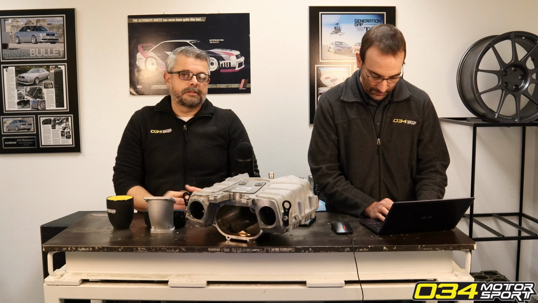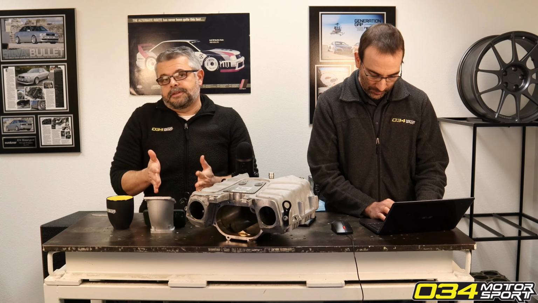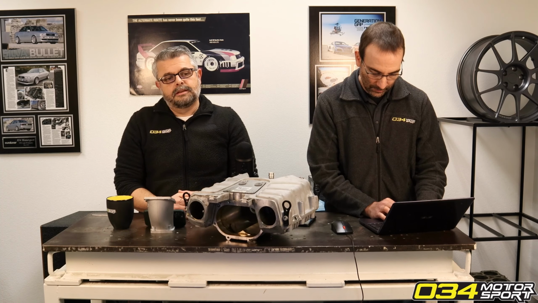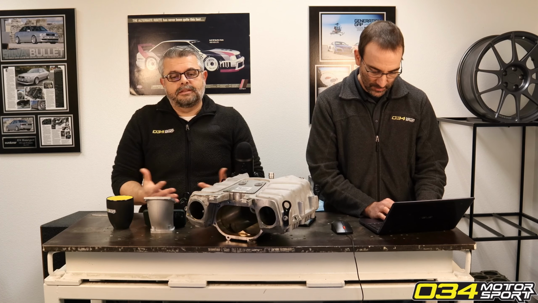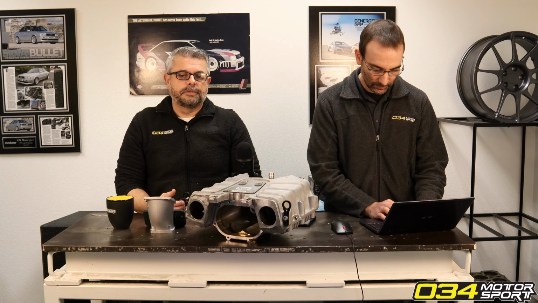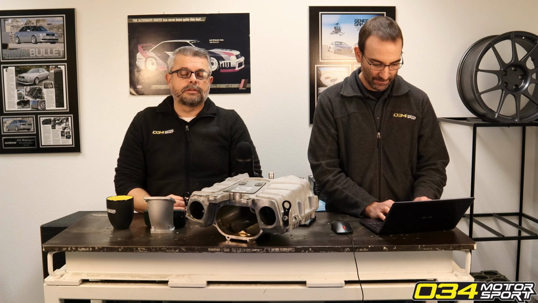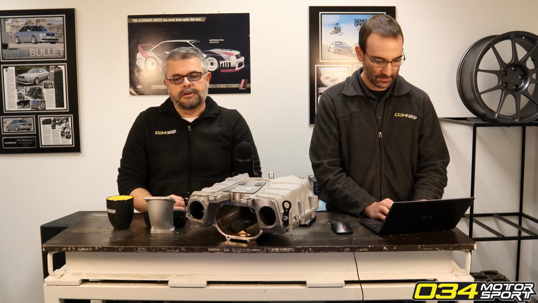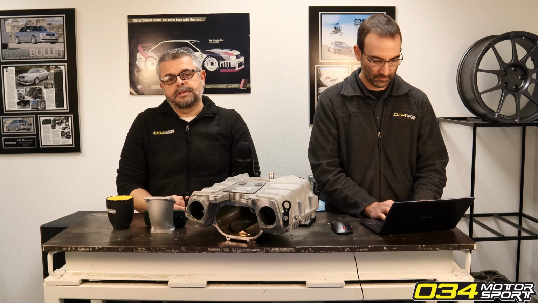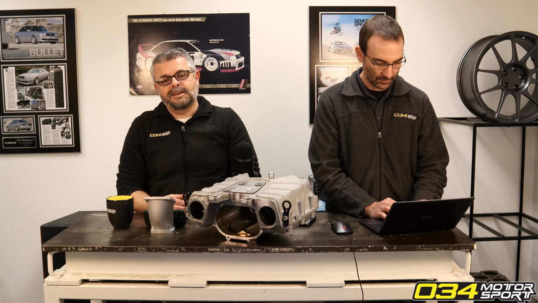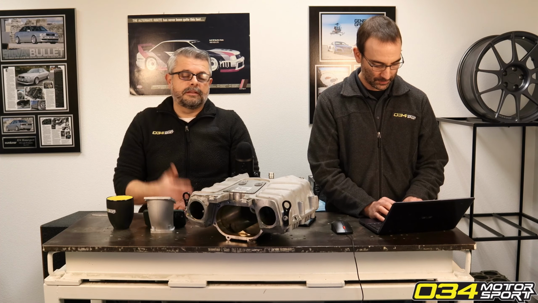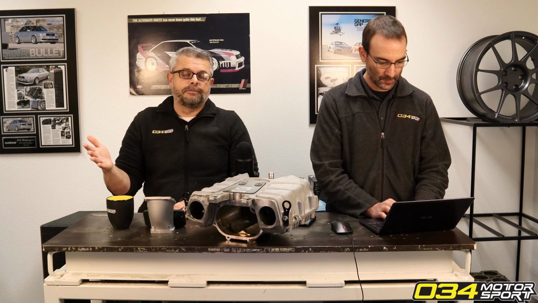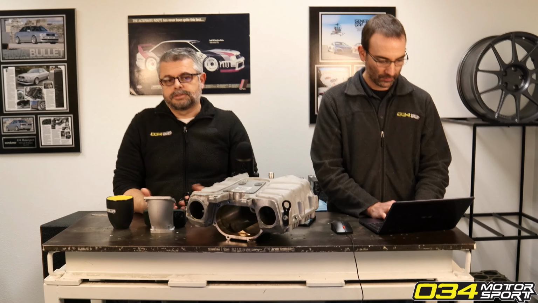This is why we do engineering. This is why we do scientific testing. This is why we actually test these concepts out. We don't just take for granted that something looks like it flows more, so it must flow more. Unfortunately, there's a lot of companies in the industry that's how they do their engineering. And the other unfortunate side of that is a lot of people fall for it. They think that that's actually better.